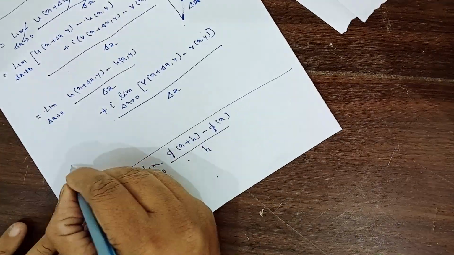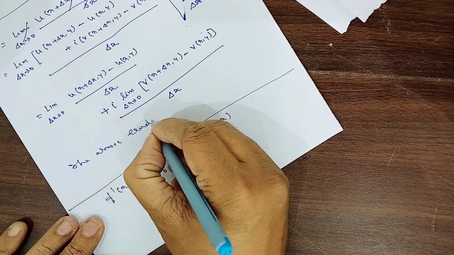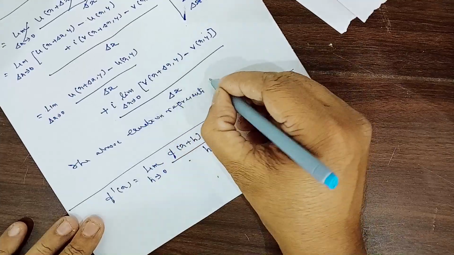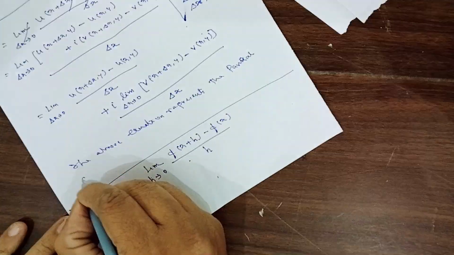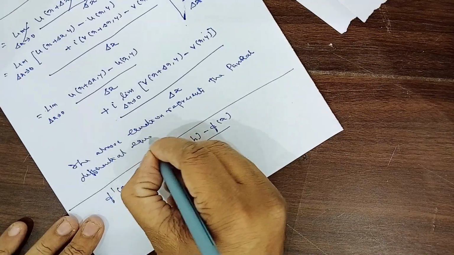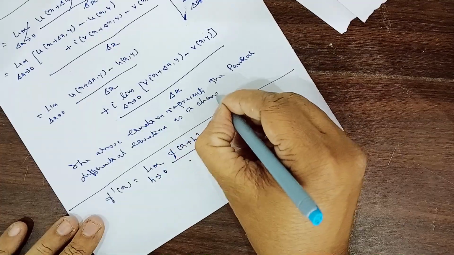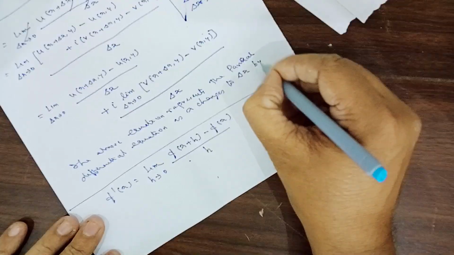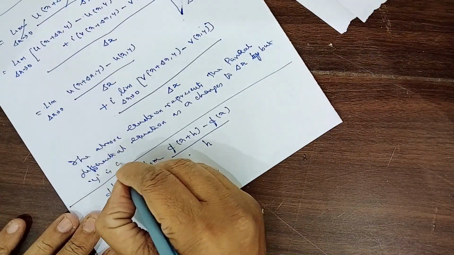That is, the above equation represents the partial differential equation as x changes to delta x but y is constant.